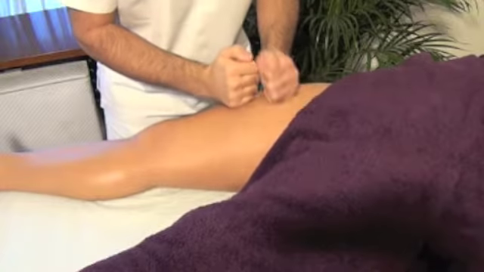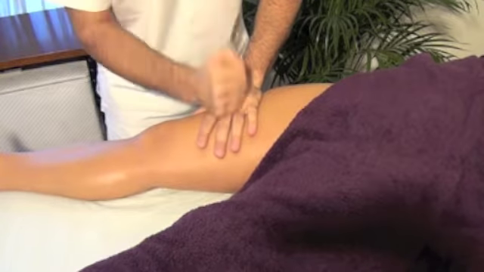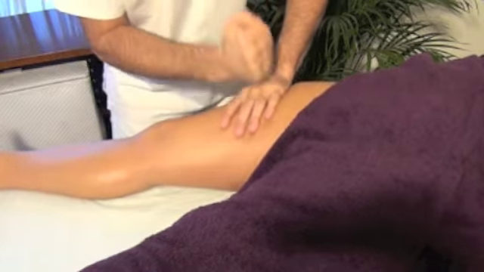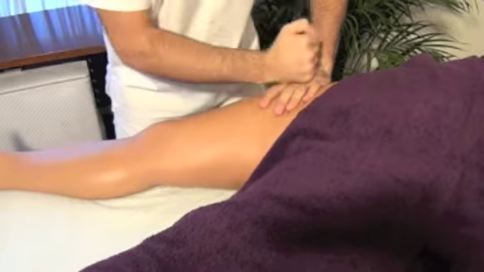Now, if it hurts too much, you can place your hand and you can do this percussion directly on your hand.